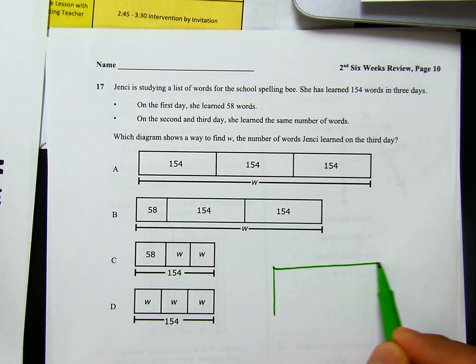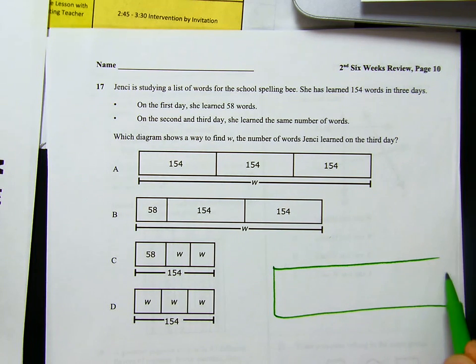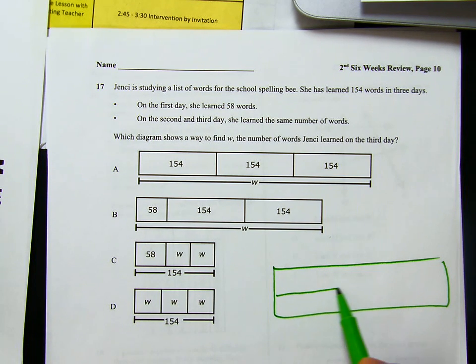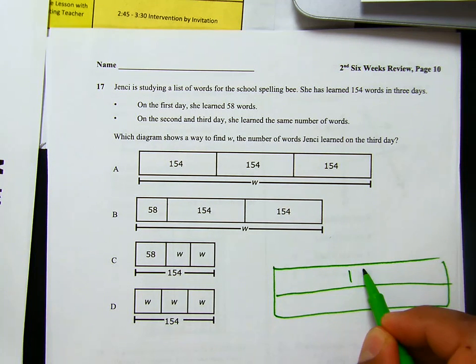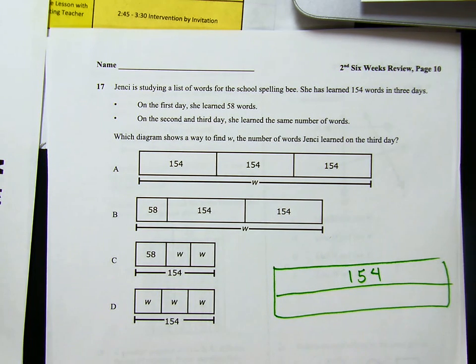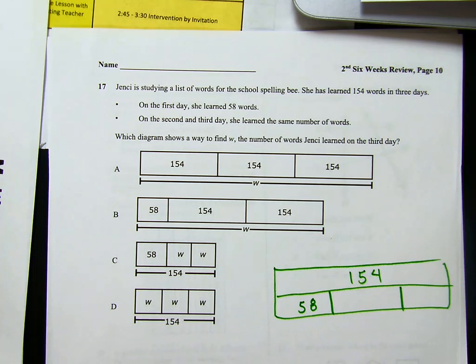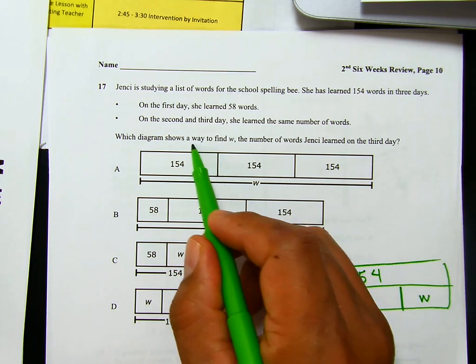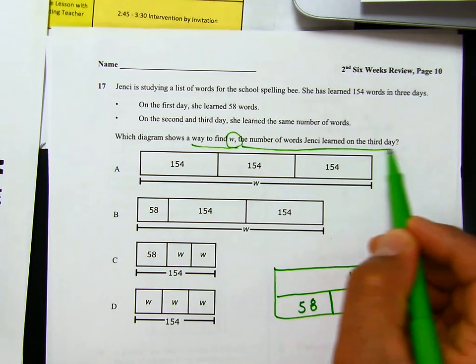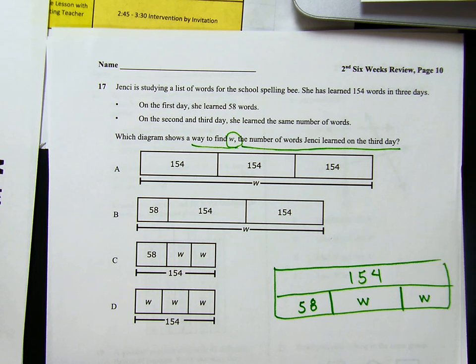So we create our strip diagram. We know she learned 154 words in 3 days. So we make our 3 days. On the first day, she learned 58 words. And I know on the second and third day, she learned the same amount of words. We don't know that amount, so we put our variable there. Which diagram shows a way to find W, the number of words Jency learned on the third day?